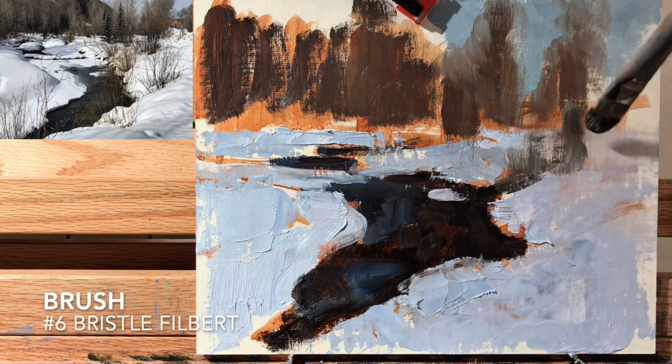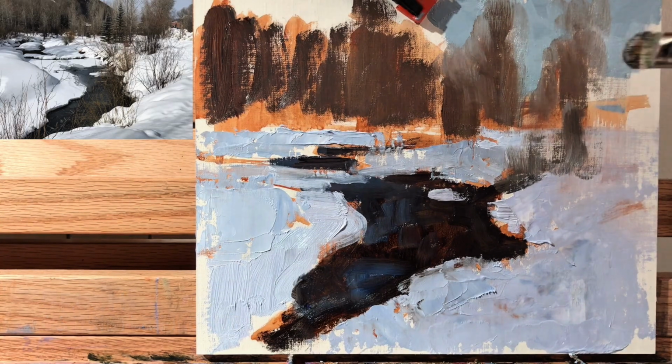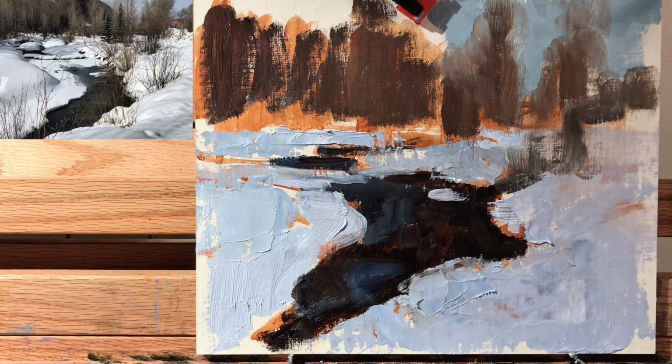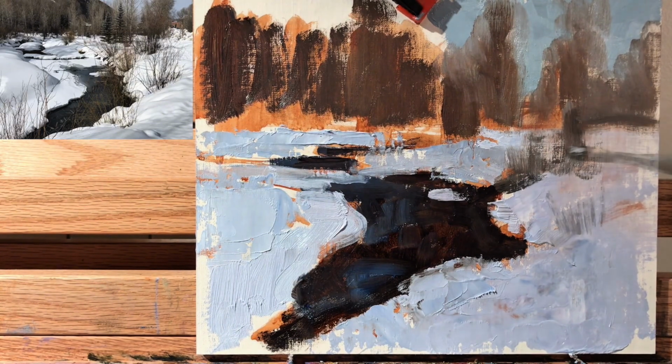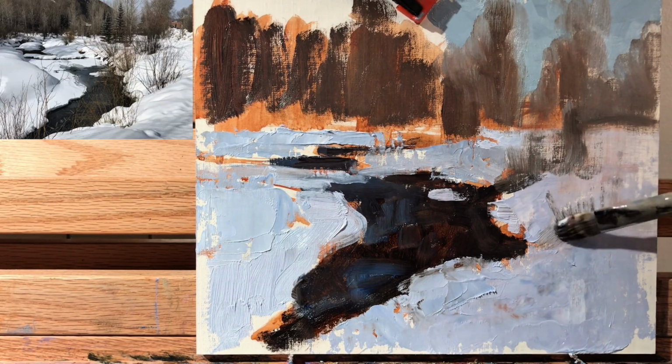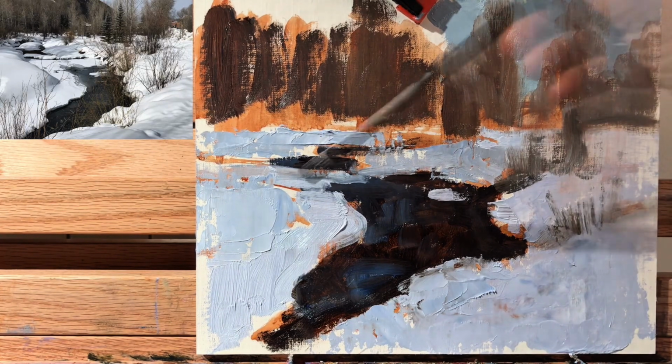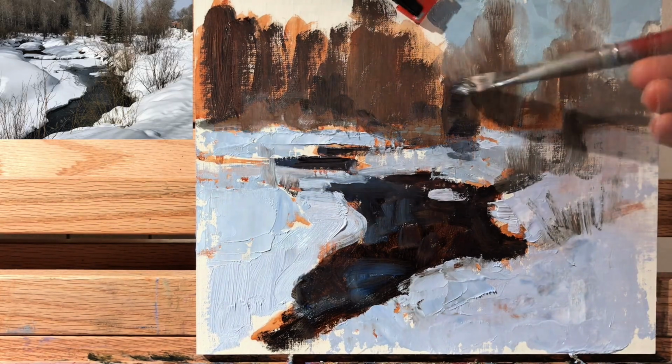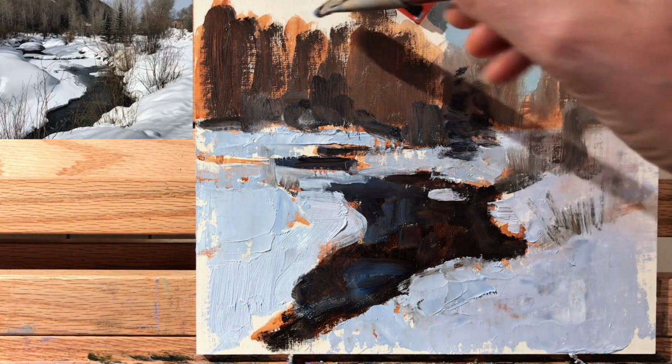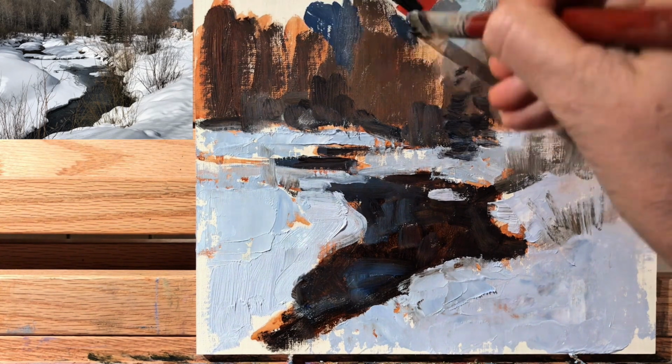This is a number 6 filbert to just kind of scruff in that medium brown, which is mixed from cobalt, transparent oxide, cad yellow, a touch of the azo coral, and titanium white. Well, the basic shapes are coming together, and I am going to turn my attention to that far mountain plain.